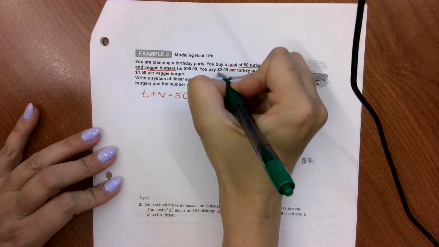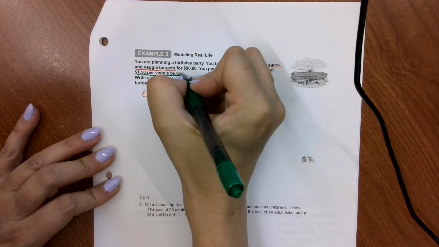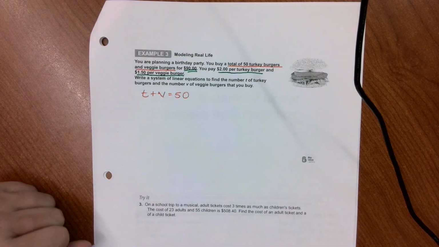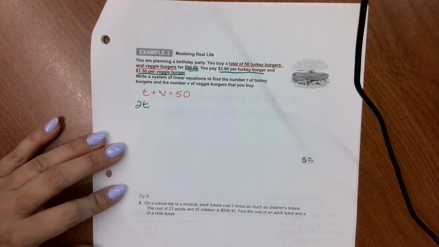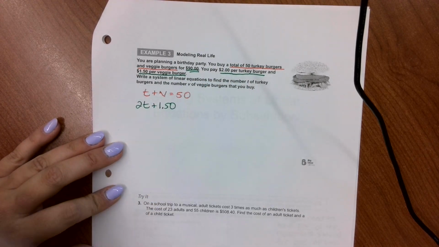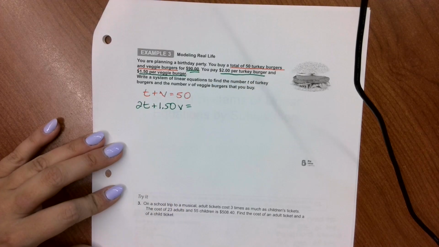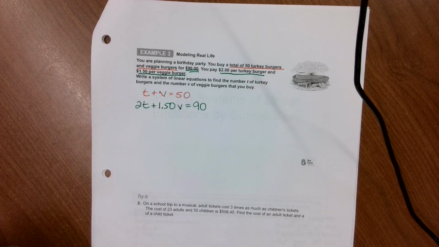Then it's $2 per turkey burger, $1.50 per veggie burger, and I spent $90. So my second equation could have something to do with the price. $2 each times the number of turkey burgers plus $1.50 each times the number of veggie burgers equals the $90 total that I spent.